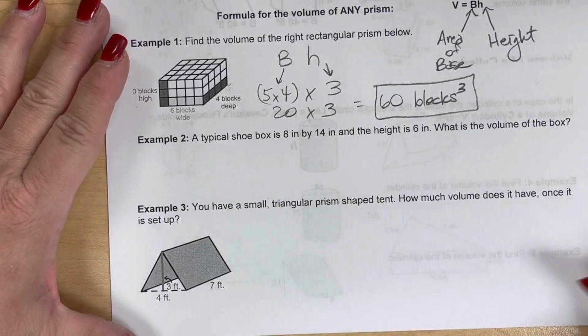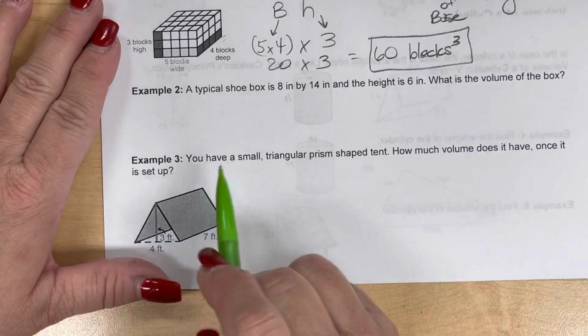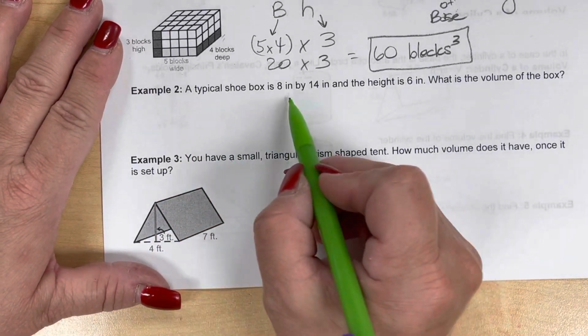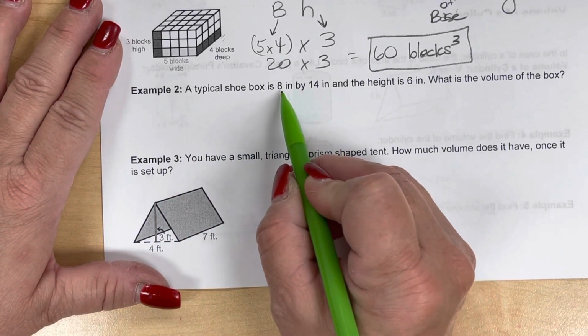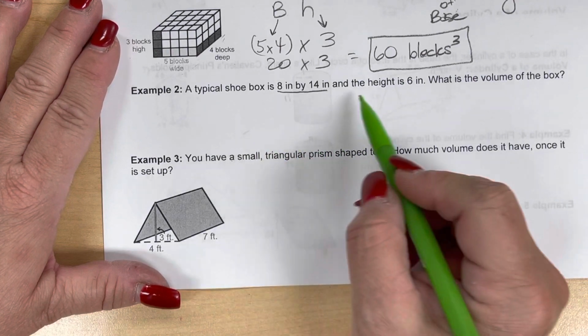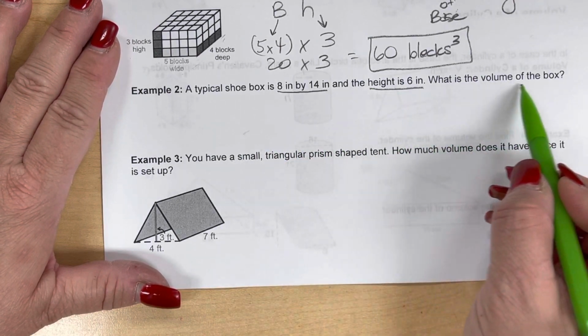And that's all there is to it. Not very difficult. Okay, number 2, a typical shoebox is 8 inches by 14 inches, and the height is 6 inches. What is the volume?